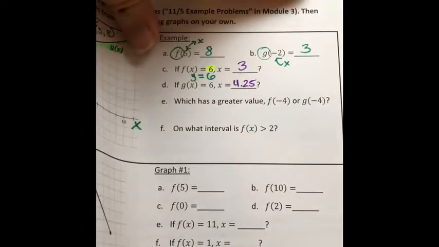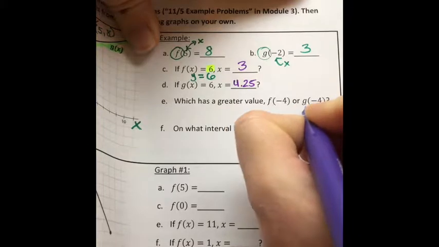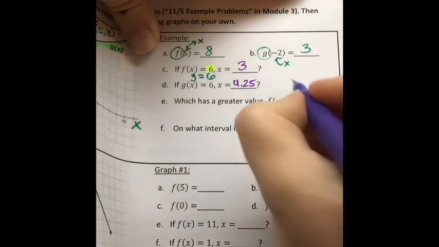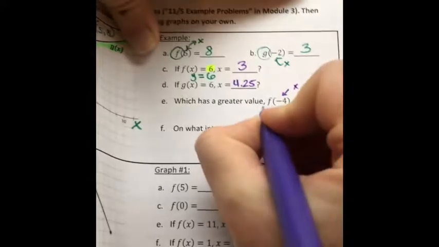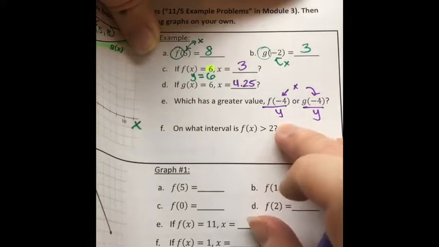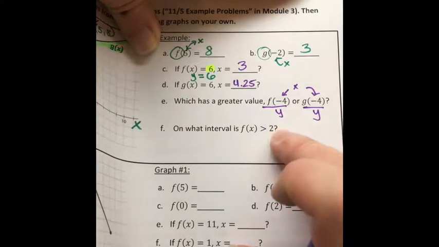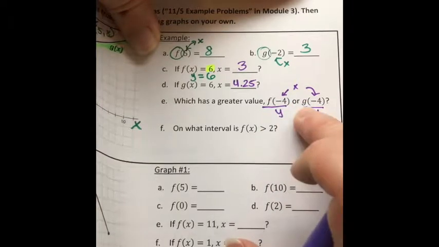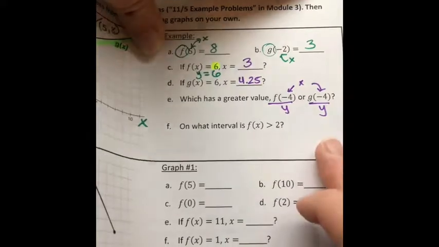Part E, which has a greater value, f of negative 4 or g of negative 4. So both of them are talking about the same x value, negative 4, but we're comparing the y values here. This is why it's important that we have function notation, because we're talking about the same x values, we're talking about y values, but they're different numbers, so we can't just call them both y values. That's why we have f and g.